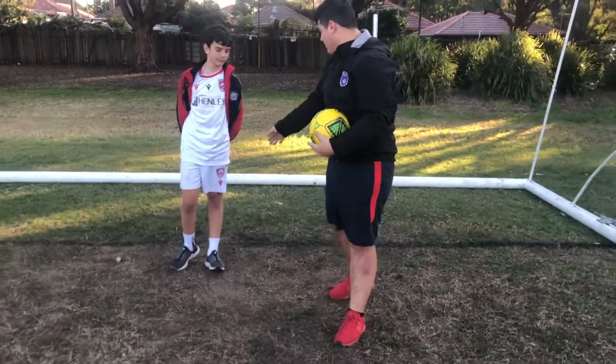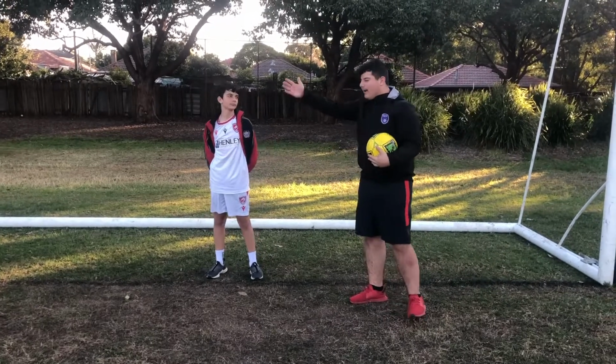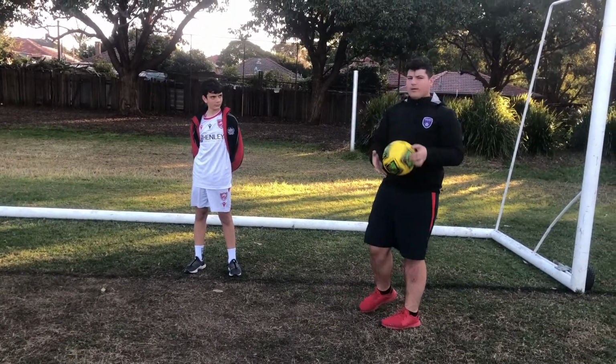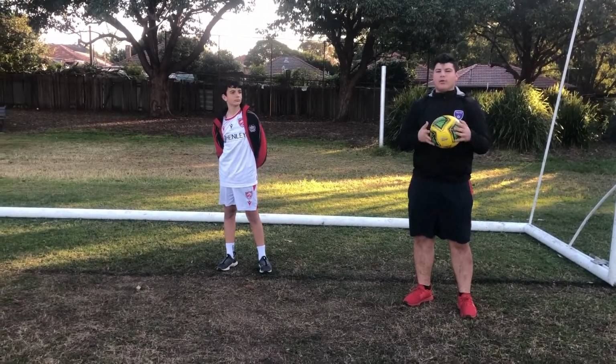Now, another aspect of penalty taking is not only from the penalty taker, it's now from the goalkeeper. Now, the goalkeeper must remain on the line, as my brother here is demonstrating. There'll be a black line or white line, depending on where you're playing, across the goal line. And the keeper will not be allowed to move across the line until the ball is kicked.